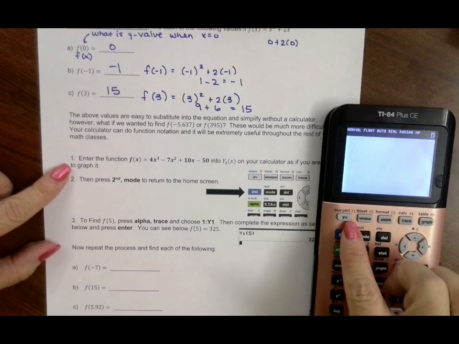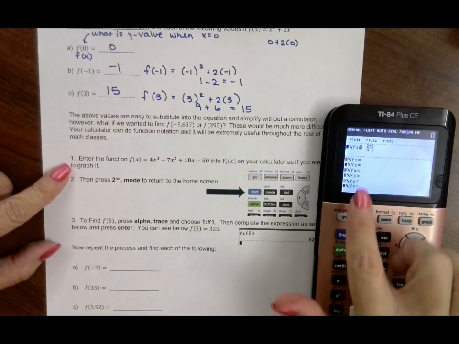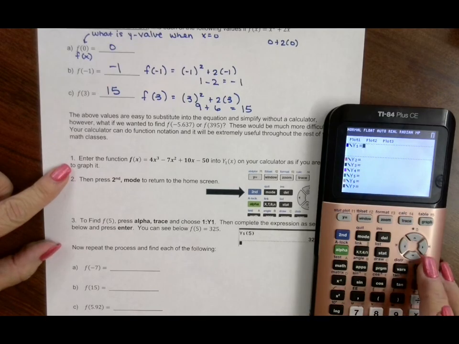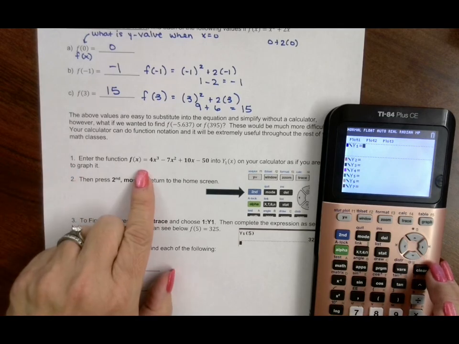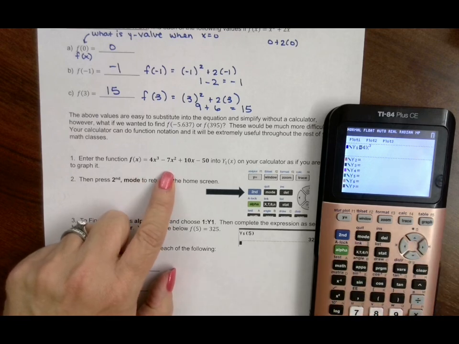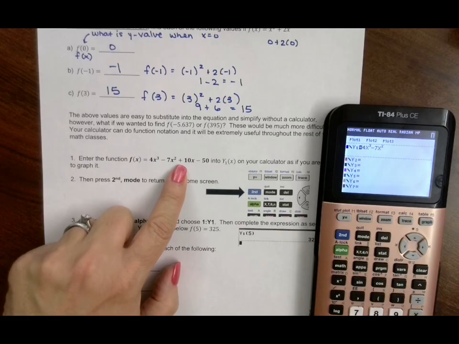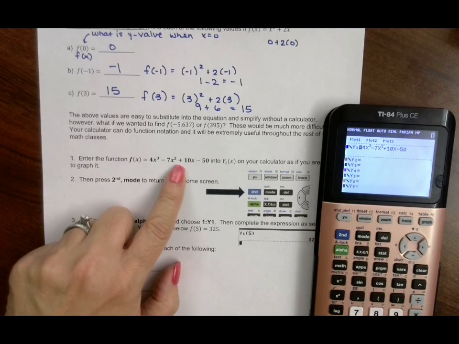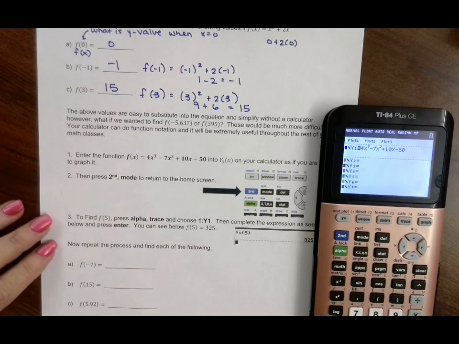Normally when we use this y of x right here, we're using this for graphing. But we can plug this in using this equation right here. So from this, I'm going to have 4x cubed minus 7x squared plus 10x minus 50. So I just type that in just like normal.